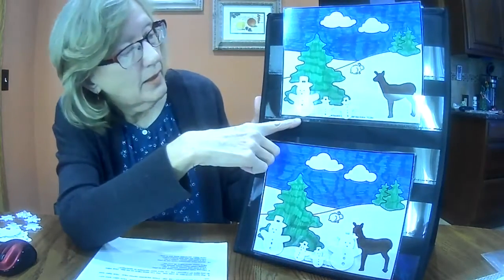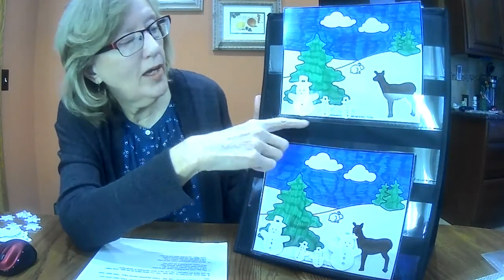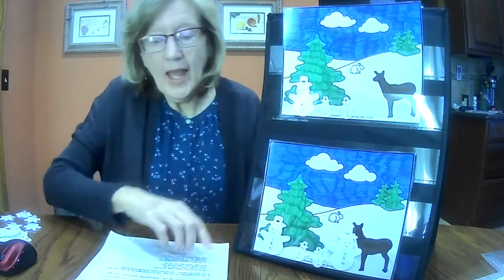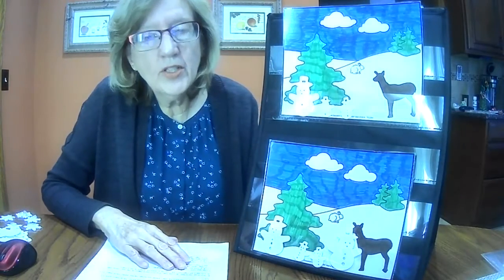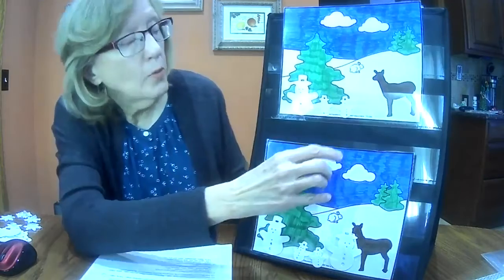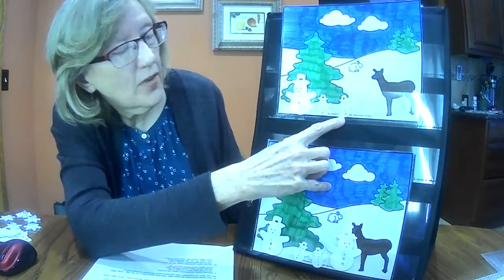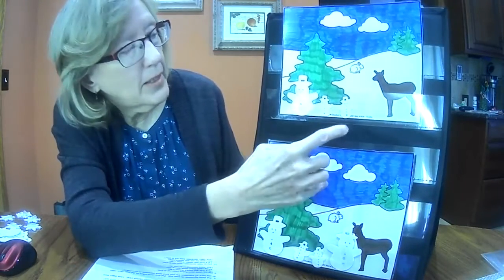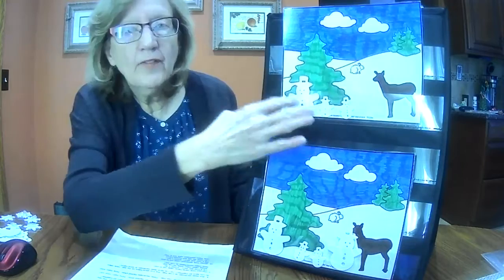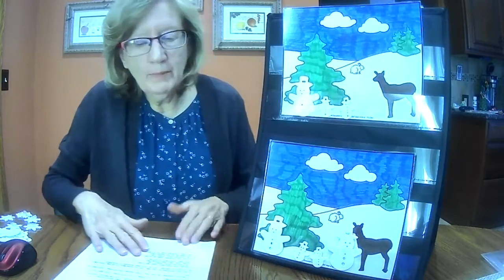And then it says, point to the largest snowman. So guess what? I'll point to this guy because he's way bigger than these two, isn't he? And then it says, are any of your snowmen the same size? Well, we know that these two are the same size, aren't they? Because they're alike. Well, that's our first snow math problem.